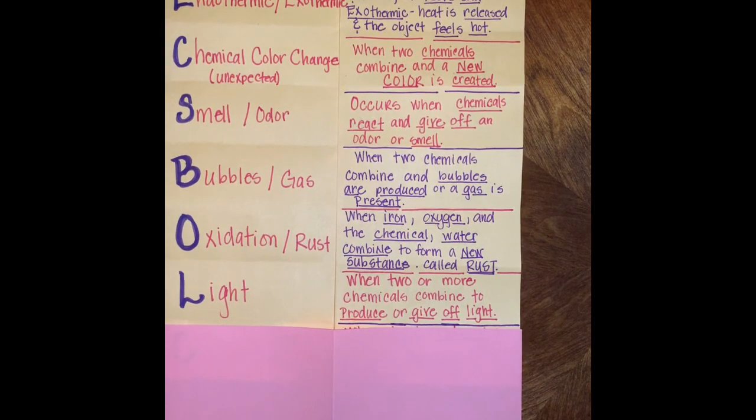Please excuse coughs, sneezes, burps, or light. Light is light. So when two or more chemicals combine to produce or give off light. There are a lot of examples for this one, but we're going to talk about one of my favorites on the back. So make sure you have light as a type of evidence of a chemical reaction.